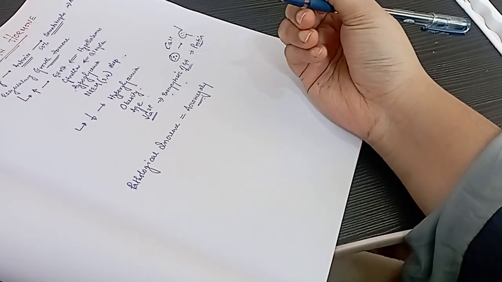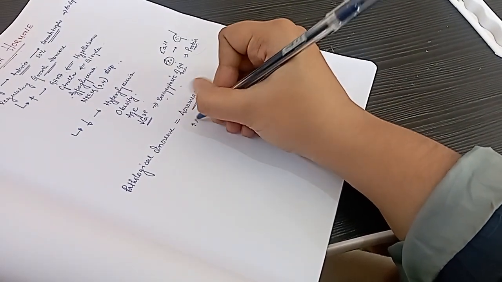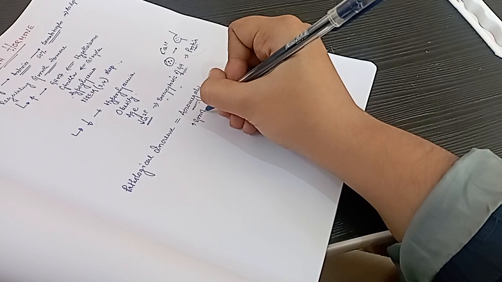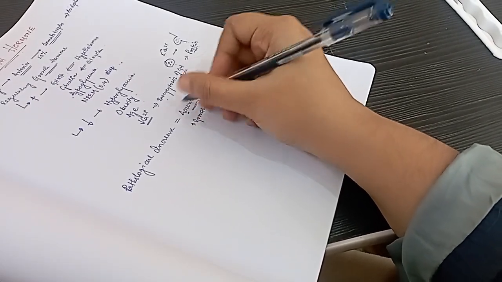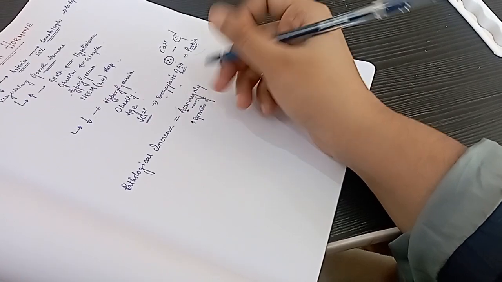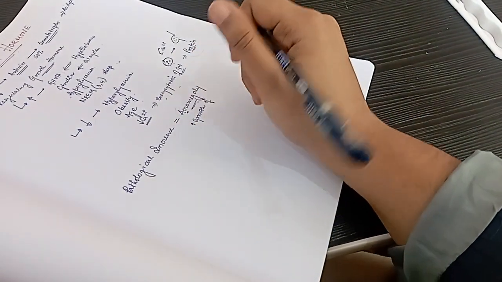What are the features of acromegaly? Increased growth of acro. Acro means distal parts, means hand, foot.